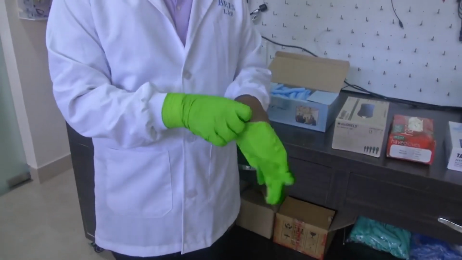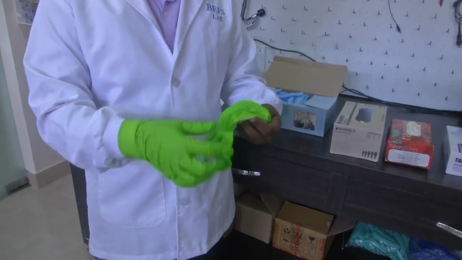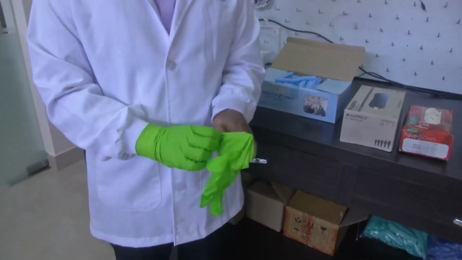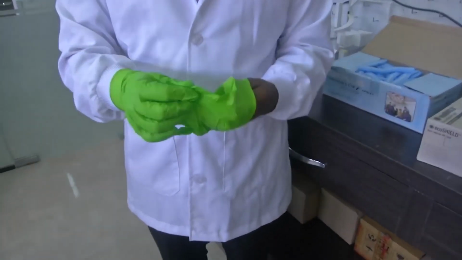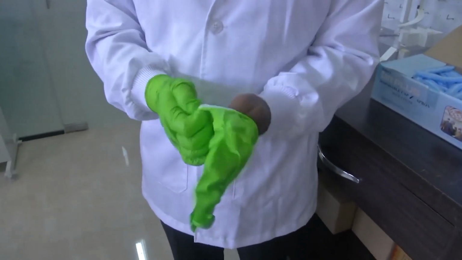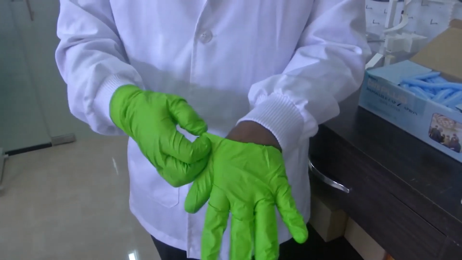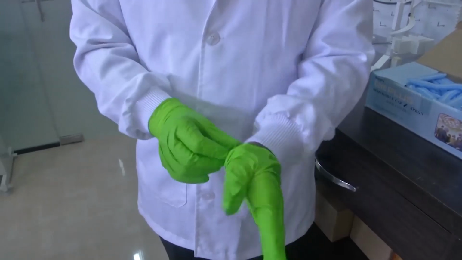And always it is important for you to notice while you see the video how he is using the gloves and ensuring that the gloves sit exactly on top of the cuff sleeves of his lab coat.